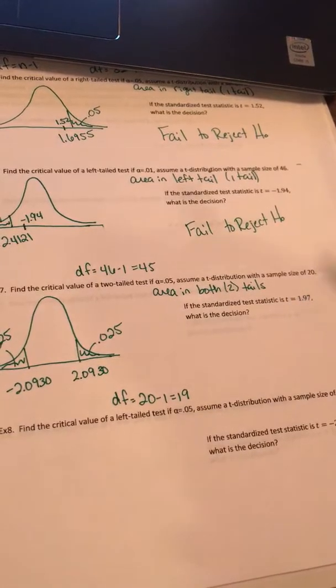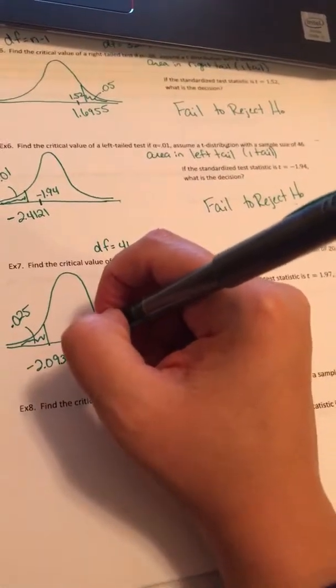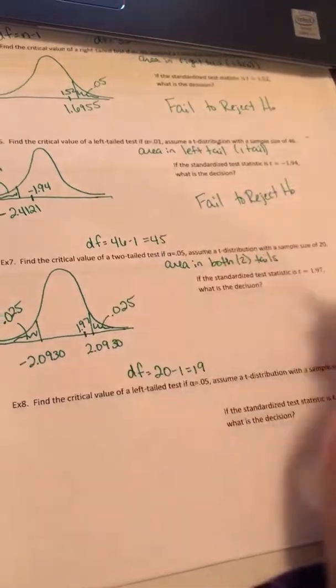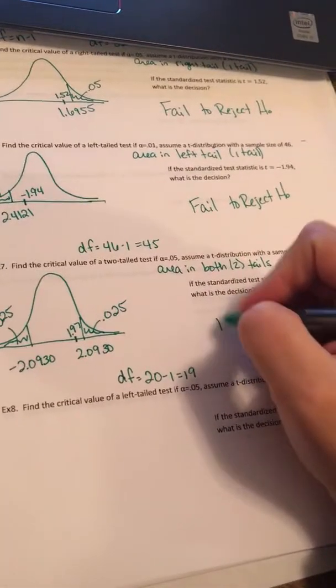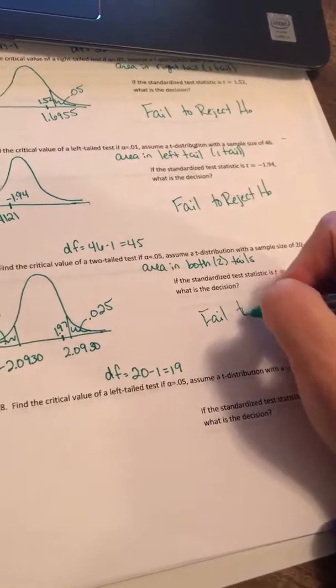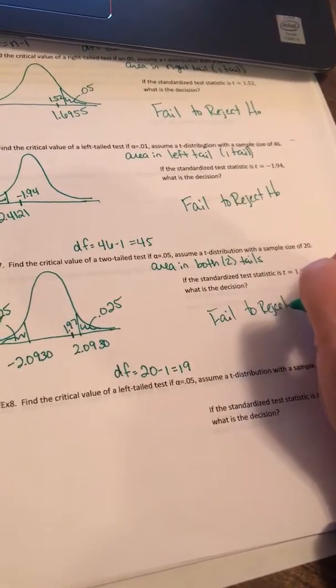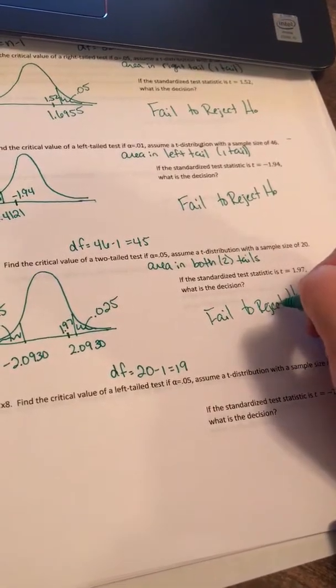What's your decision if T is 1.97? 1.97 is here. Again, it's outside that shaded rejection region, so again, you would fail to reject H0.